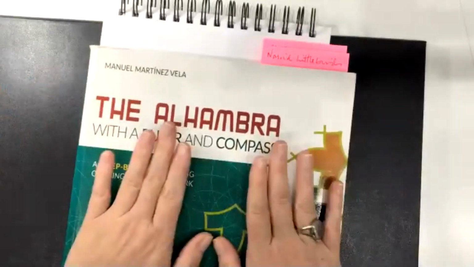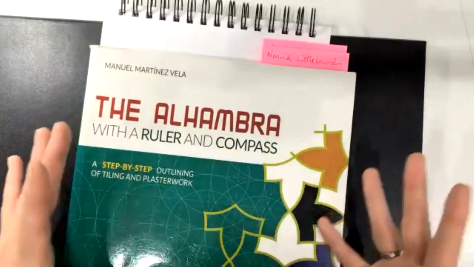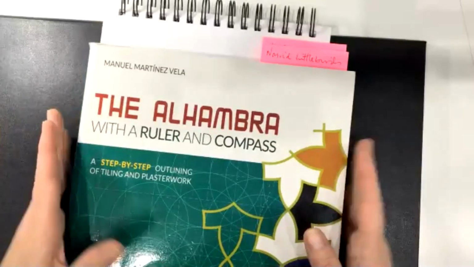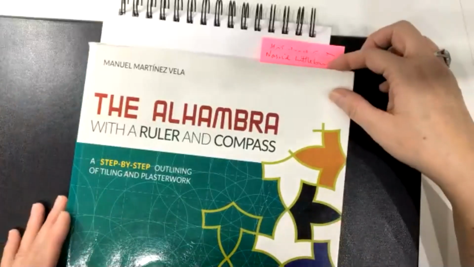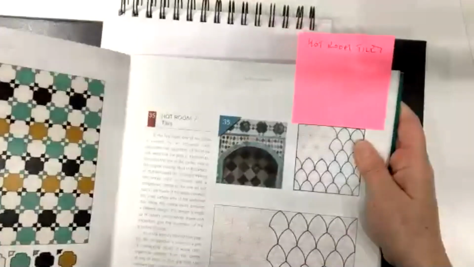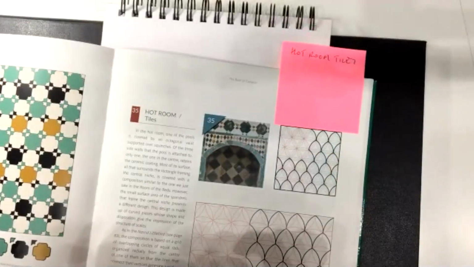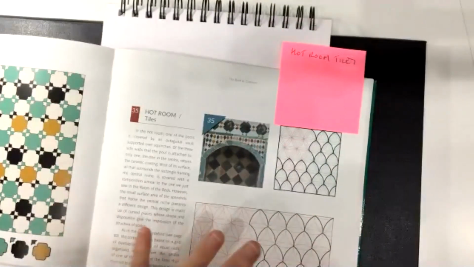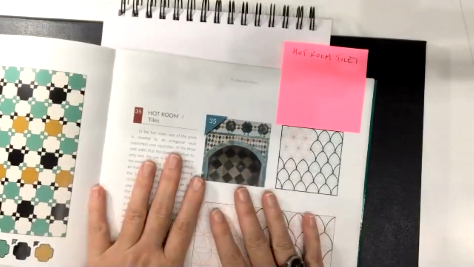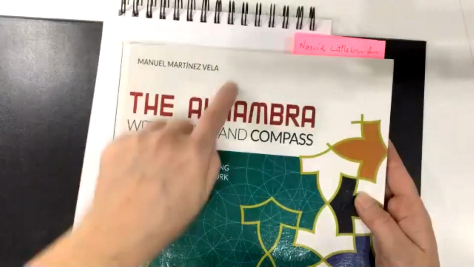Okay, so the two patterns are found in the Alhambra. They're found in other Moorish palaces and mosques as well. And the first one we're going to look at is a pattern that only appears in one tiny place in the Alhambra, and I can't find any pictures of it online, but there are pictures in this book by Manuel Martinez Vela.